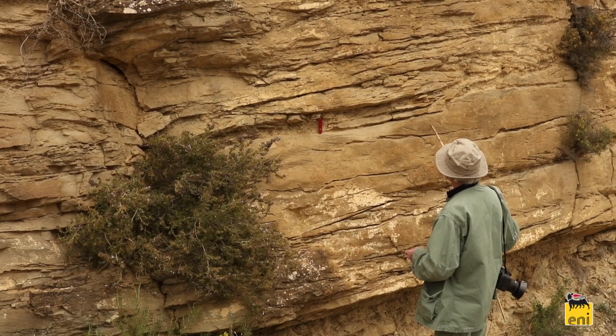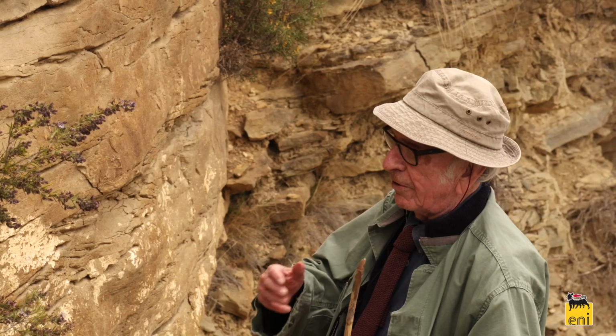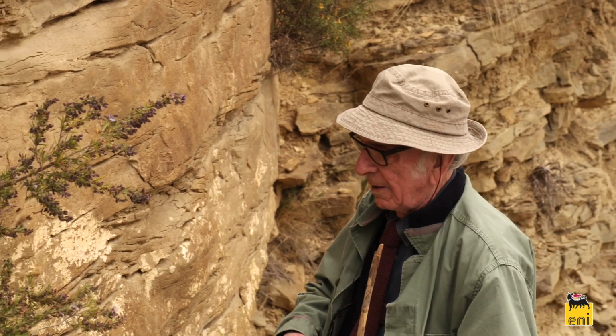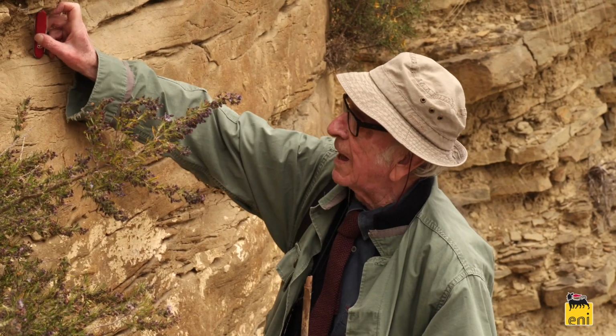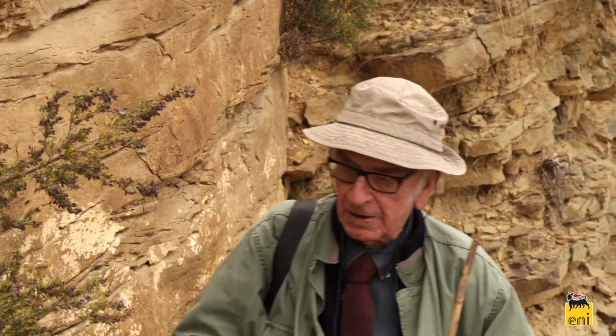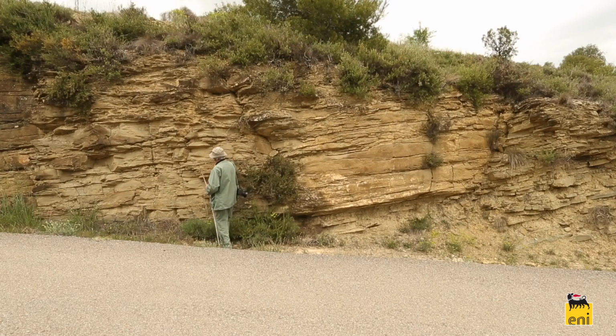So herringbone below, flaser in here. If you look carefully, everything is loaded with clay chips. When the current reaccelerates, the mudstones which have been deposited in the previous slack water are eroded and transported away. And this is wavy bedding.